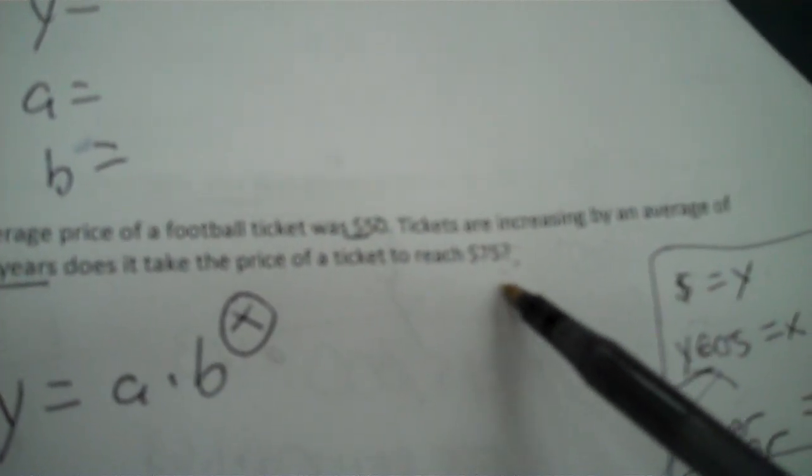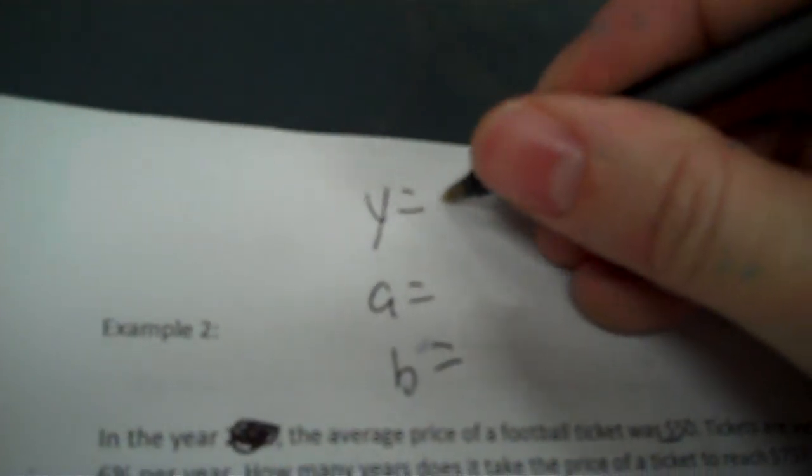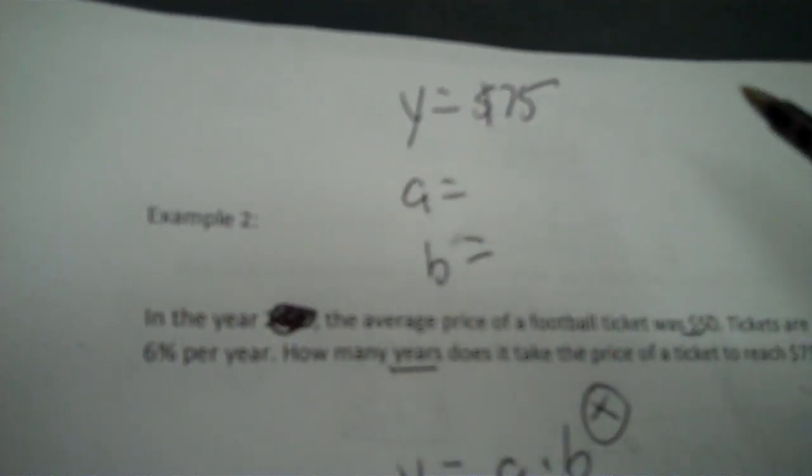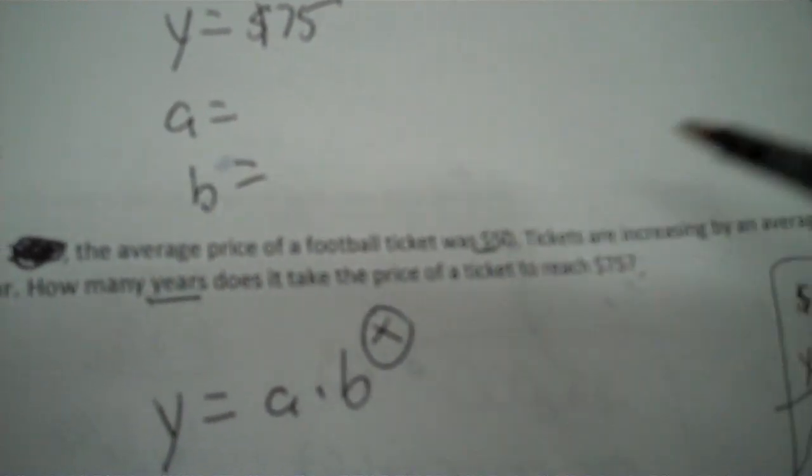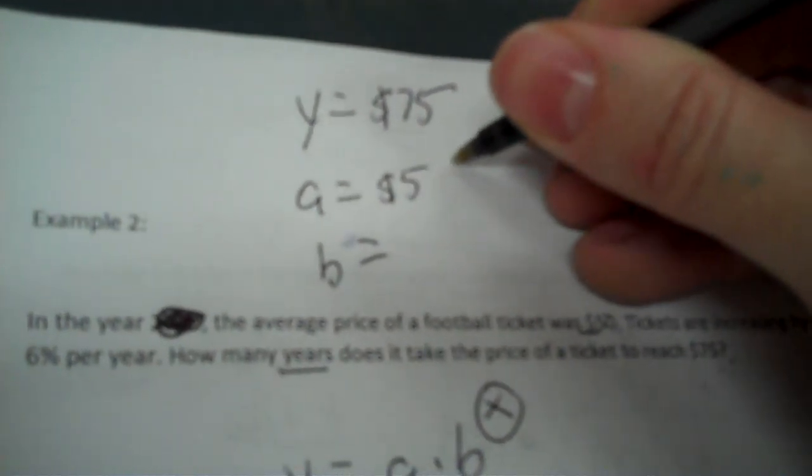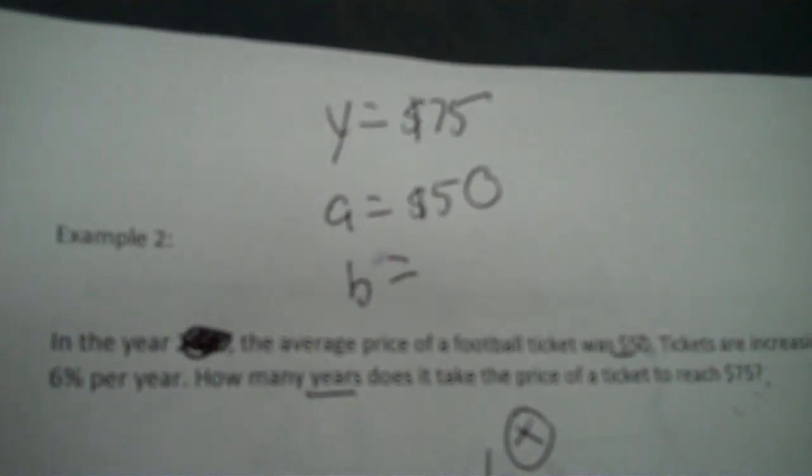Now y is money, but there are two money amounts, the 50 and the 75. The ending amount is your y, okay? You're going to put $75 for the ending amount. And the a is going to be our beginning amount, so the a is going to be $50, okay? So again, the y is your ending amount of money, because y is money.